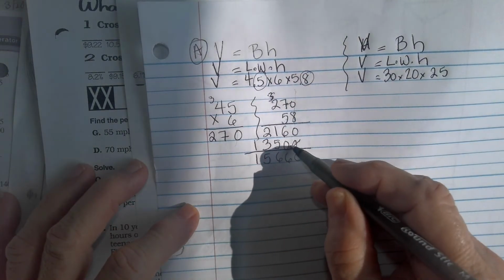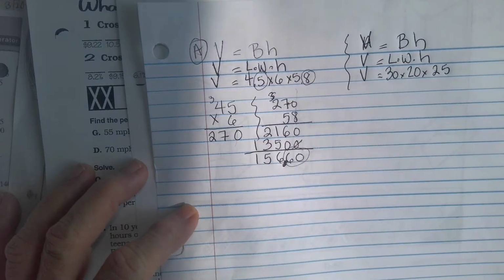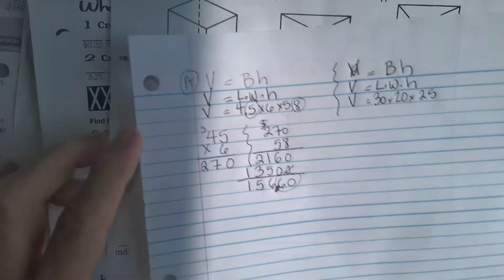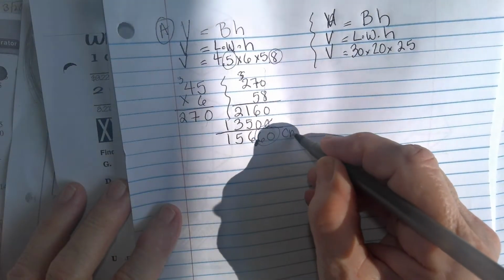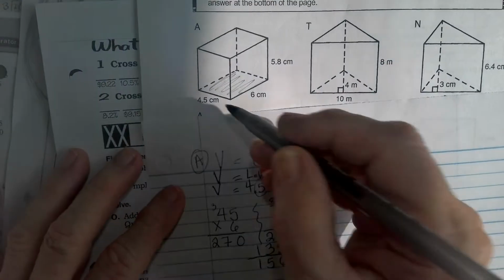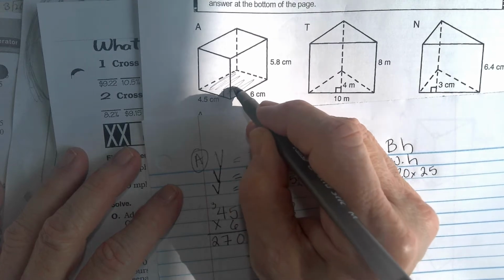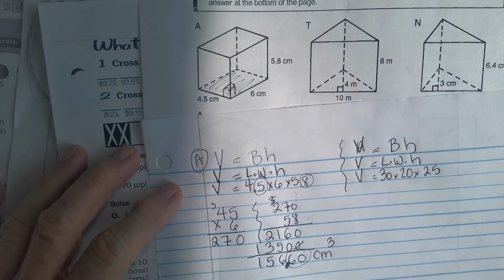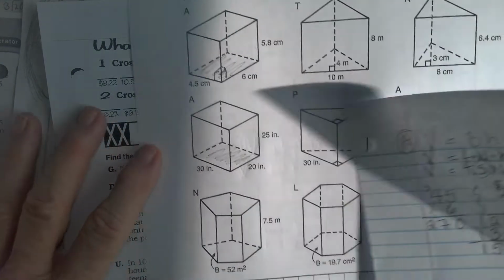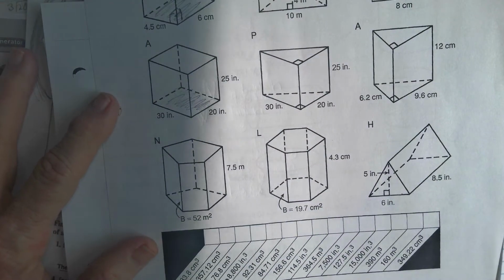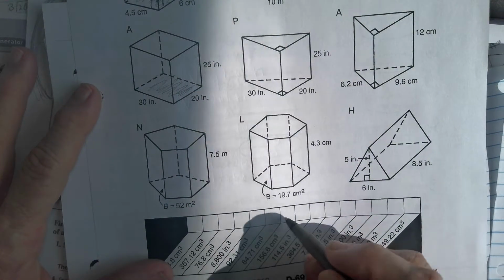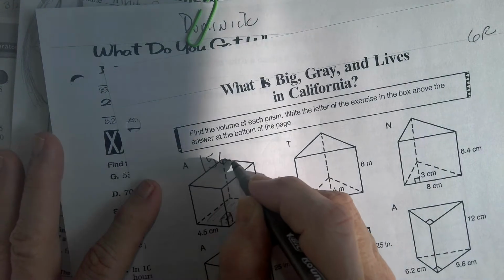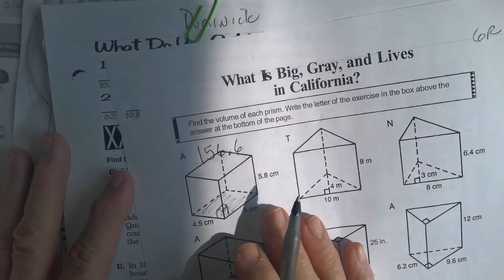1, 2. And on this one, this one was centimeters, so it is cubic. Every time I do a length times width times height, it's giving me a little cube in here, and I'm seeing how many cubic units are in the whole entire thing. So 156, it's right here, and put the letter A. So 156 point, and they'll probably take the 0 off at the end.